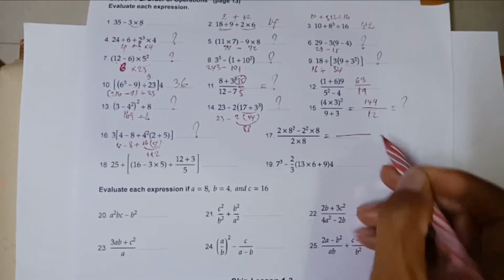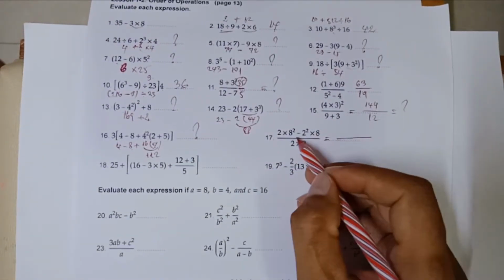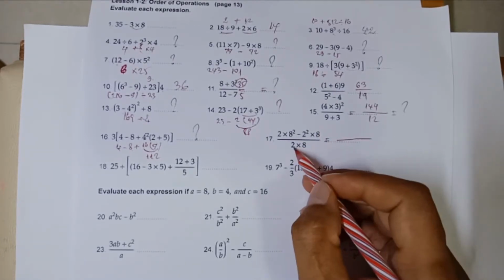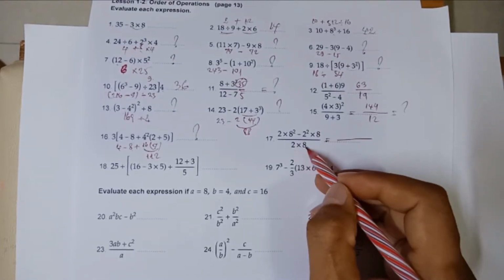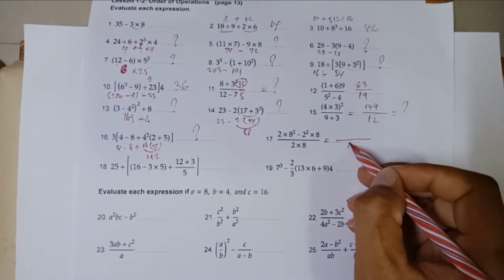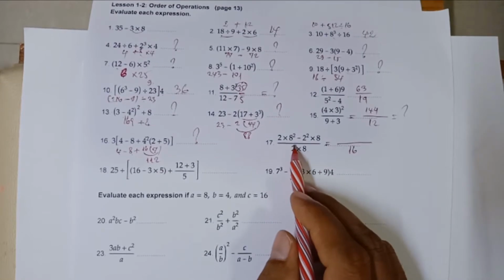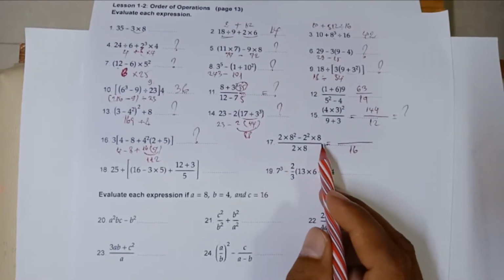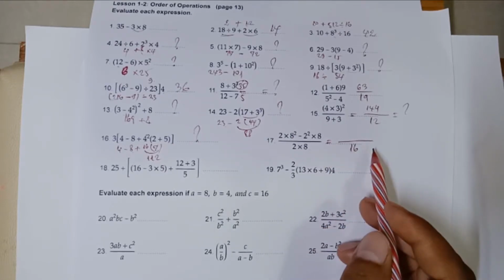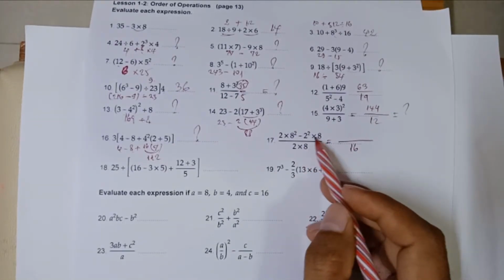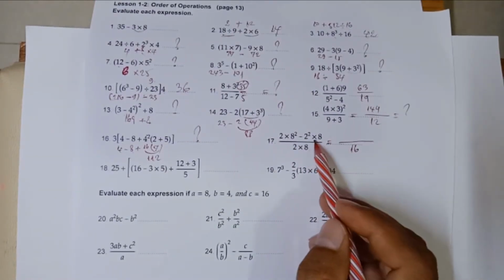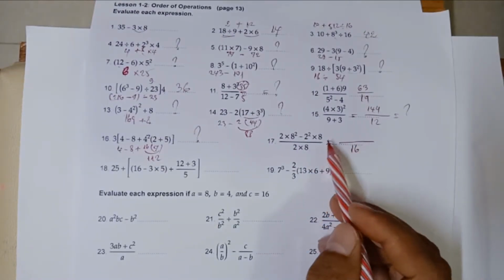So let me work section by section. Let me do this one first. 2 times 8 is 16. And for up here, actually you can simplify first, you can simplify 8 and 2, but I will not bother to do that. I just want to show you how to multiply and simplify in this part.